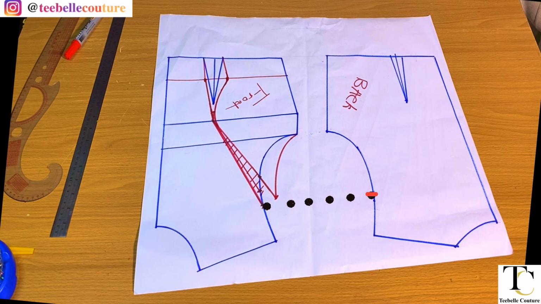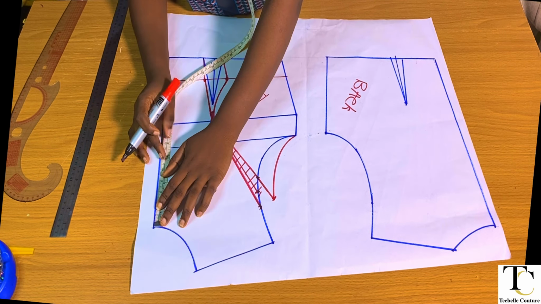Then you note it and you connect it in a slanted way to your waist at the back. The next thing is just reshaping your dart to match with the princess line. That is all there is to do for the back body's princess.